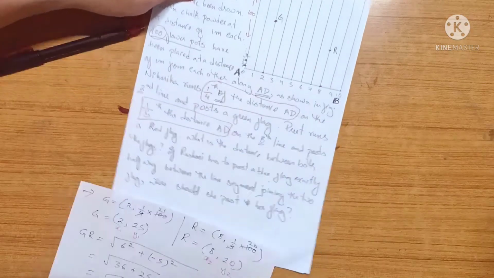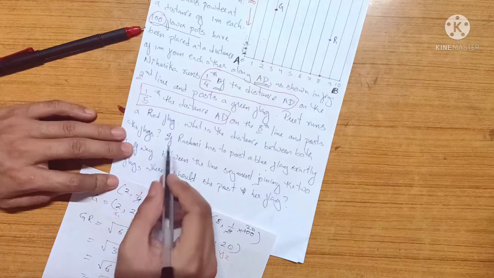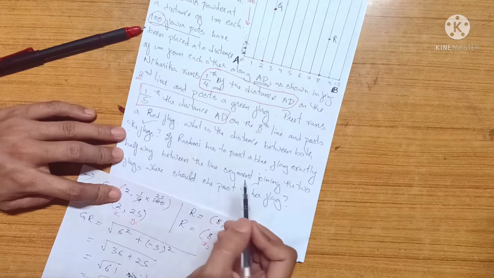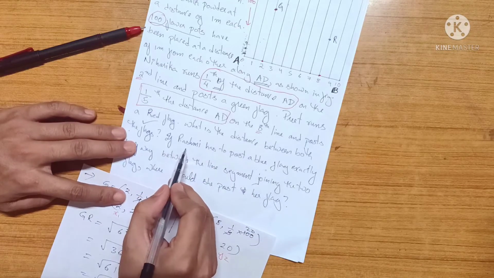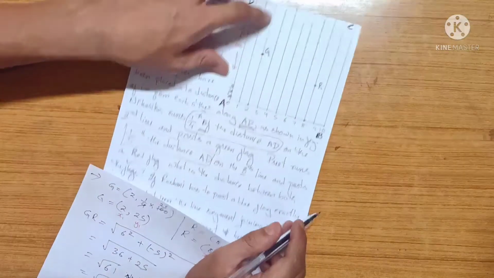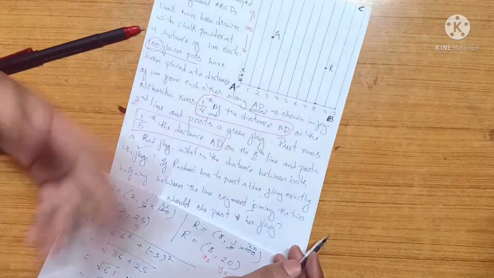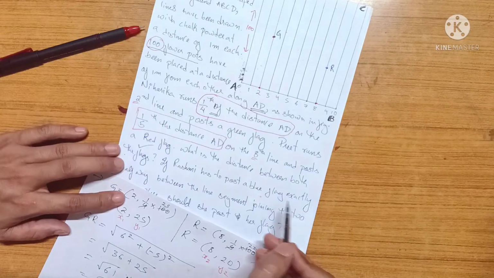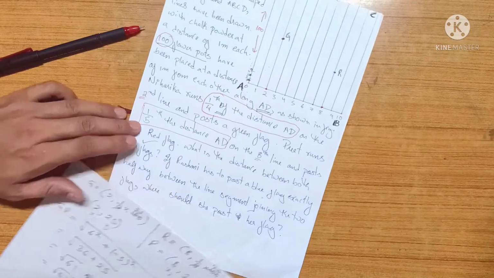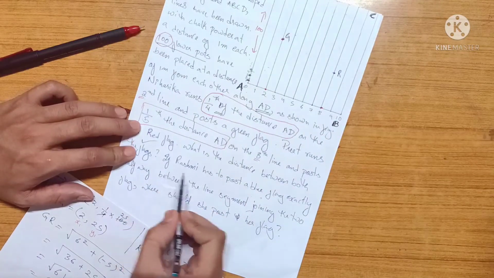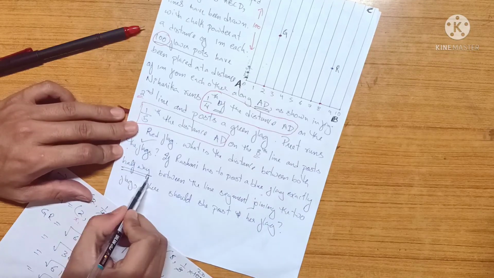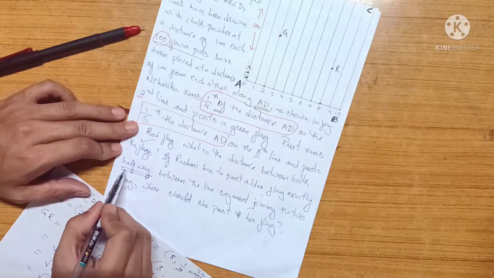So it's not complete. Let's read the entire question. So this part is done. What is the distance between the two flags? This question is done. Now the second part. If Rashmi, a new character, has to post a blue flag, so we have a green, we have a red, and there's a blue flag coming along, exactly halfway. So what do they mean by exactly halfway?